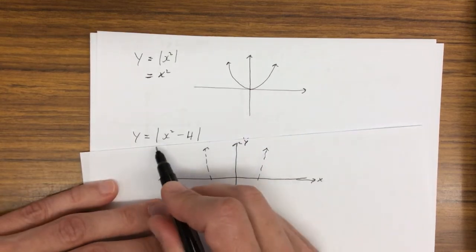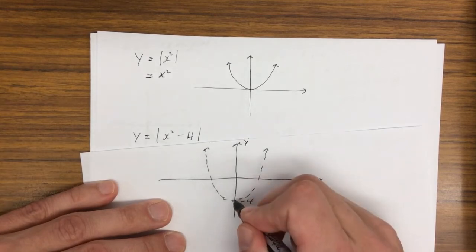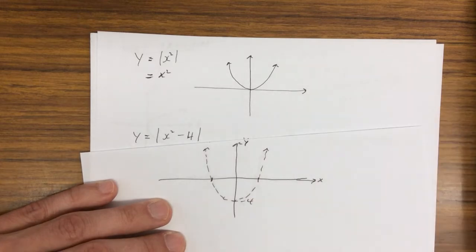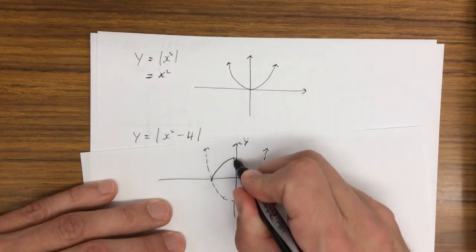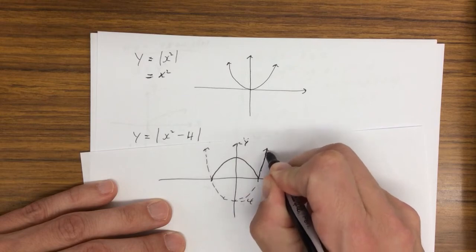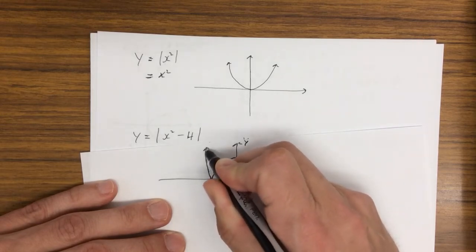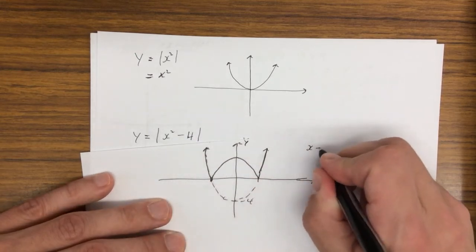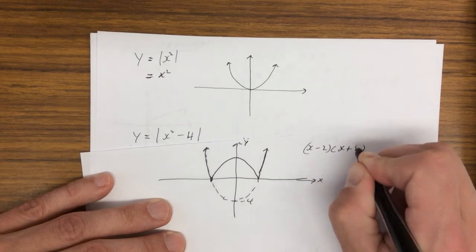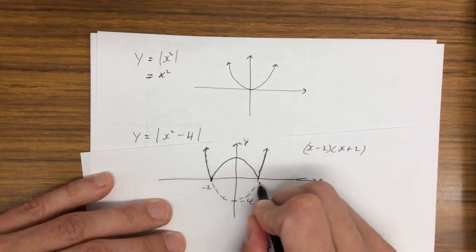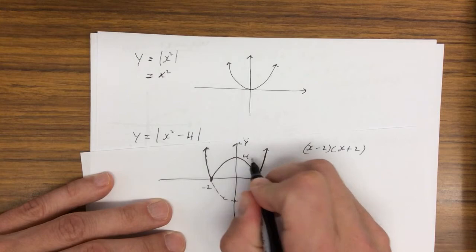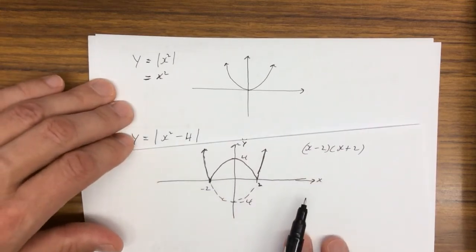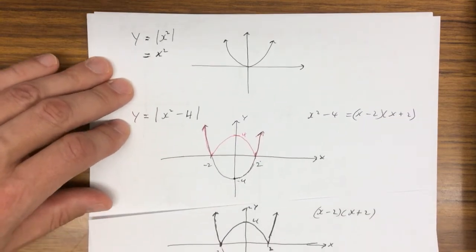But because you're taking everything that's negative and making it positive, this part gets flipped up. All the parts that are between here and here get flipped up. And the graph looks like this. Okay? And that's x squared minus 4, so that factors to x minus 2, x plus 2, and the x-intercepts are -2 and +2. And that would then be at +4. So the dark graph here is the graph of that. Okay, so looks like that red graph there.